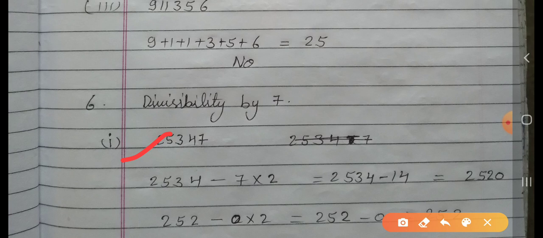First we have to find twice the ones digit. 7 is here, so we find twice of it, 14. And we have to subtract this from the number found by the other digits. The other digits are here: 2, 5, 3, 4, so 2534. On subtraction we are getting 2520.